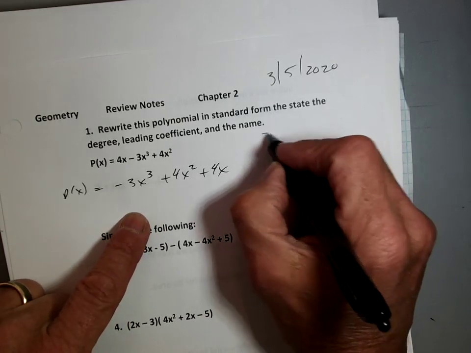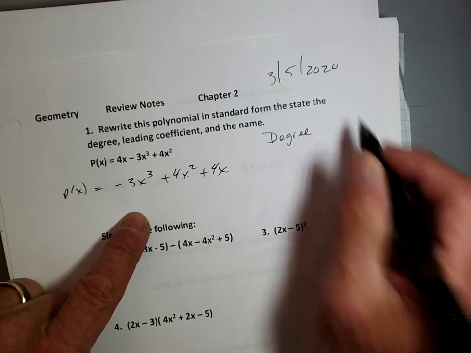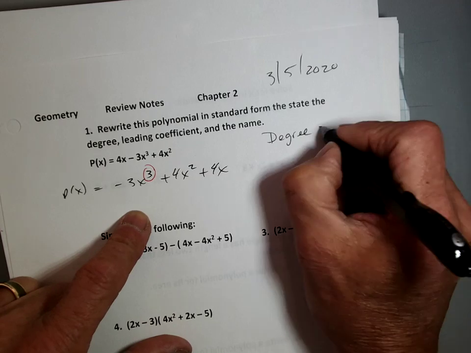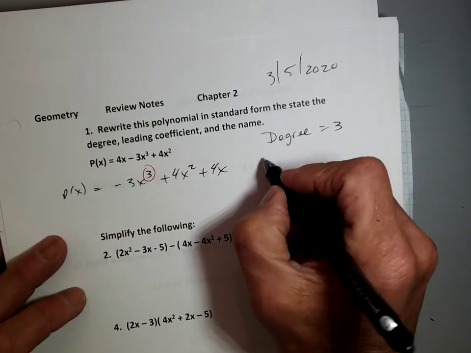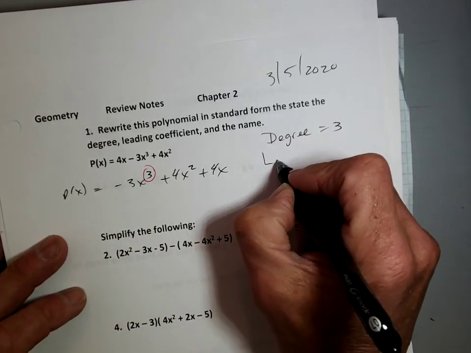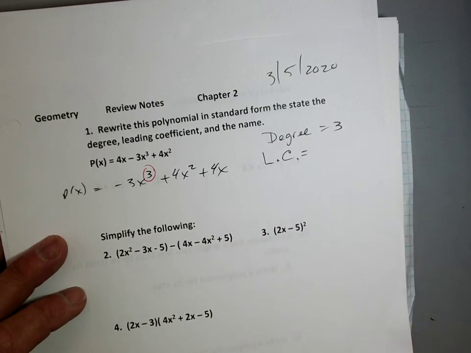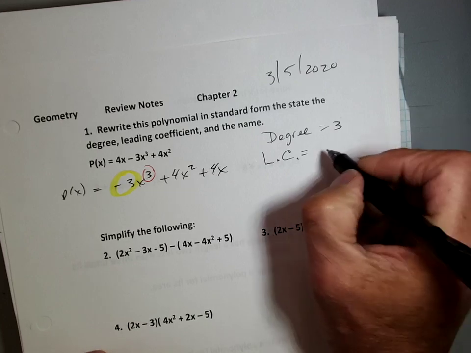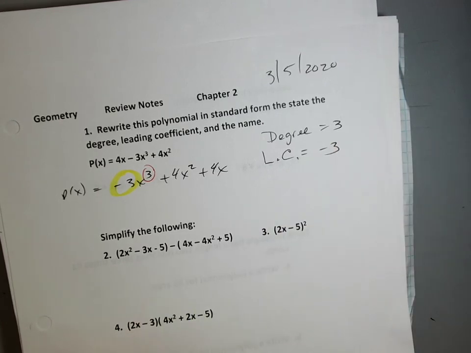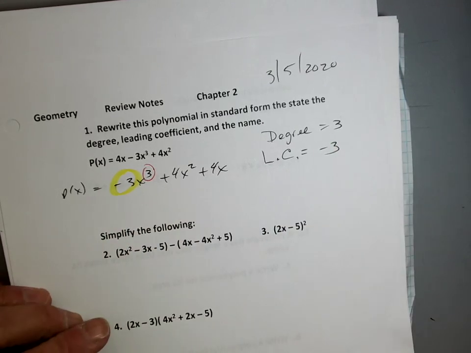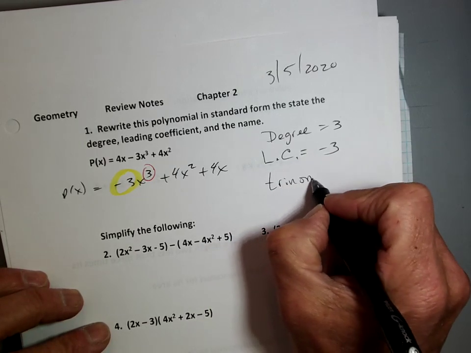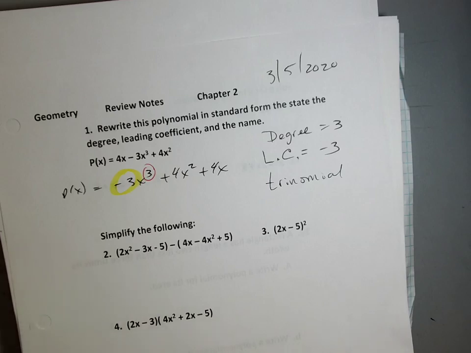The degree is the 3, right? My leading coefficient, we'll call it LC. My leading coefficient is my negative 3. It's got 1, 2, 3 terms, so it is a trinomial. Thumbs up? Pretty easy?